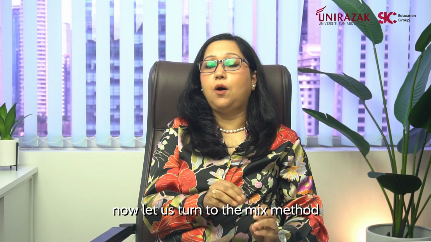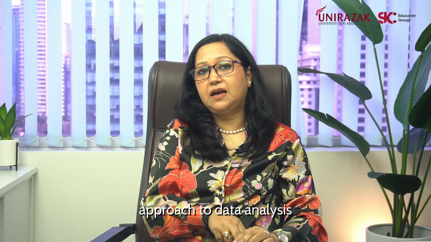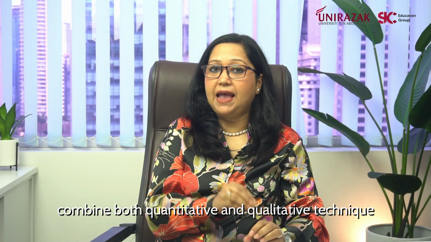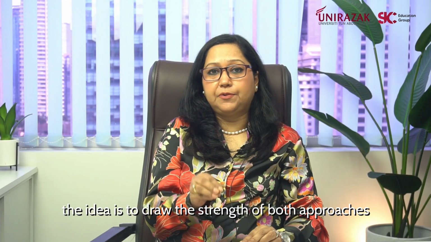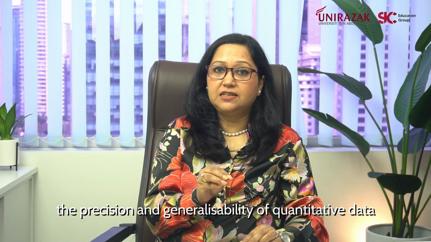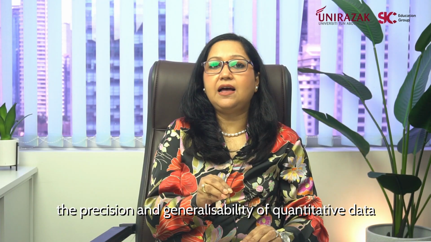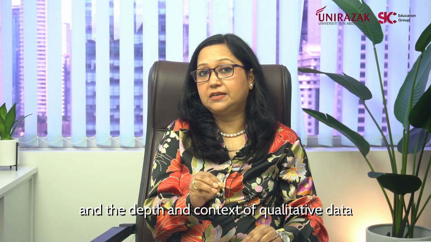Now, let us turn to the mixed method approach to data analysis. Mixed method combines both quantitative and qualitative techniques in one study. The idea is to draw on the strengths of both approaches: the precision and generalizability of quantitative data and the depth and context of qualitative data.